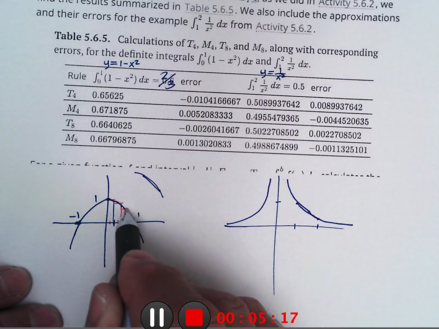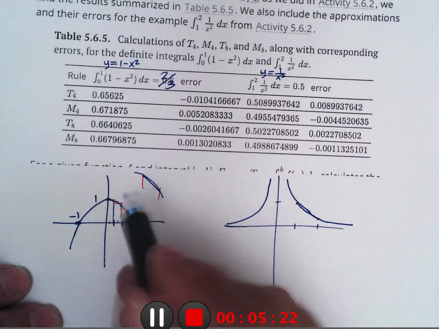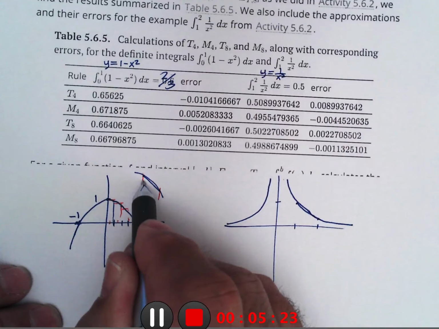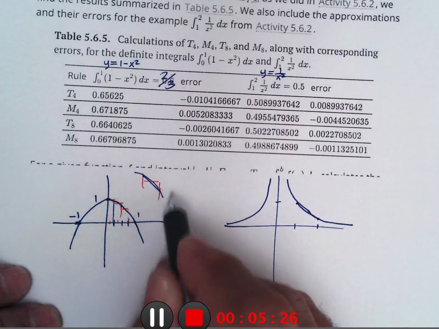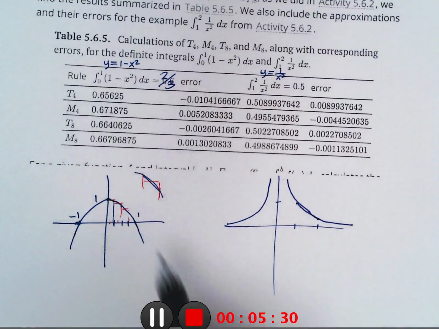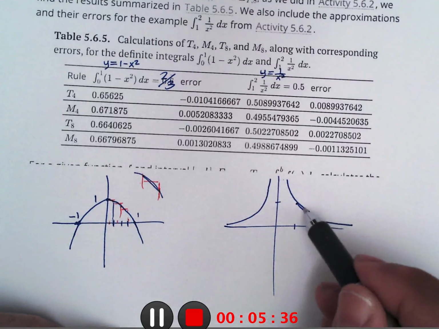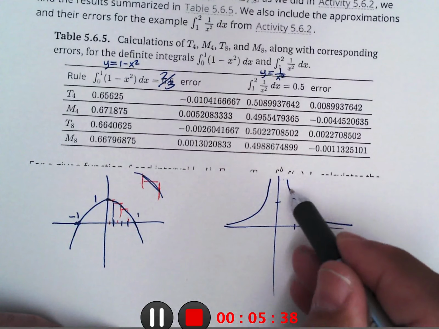If I went on this, just this enlarged, it would be at the midpoint. And the midpoint will turn out to be a little bit over on a concave down curve. On a concave up, the midpoint would be a little bit under, and the trapezoidal will be a little bit over.